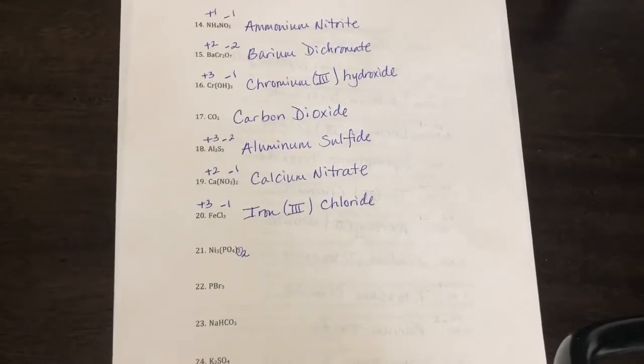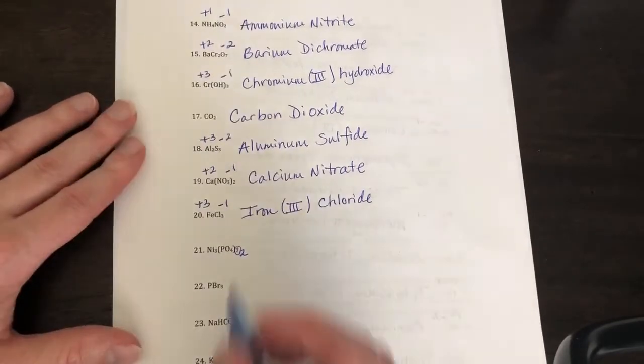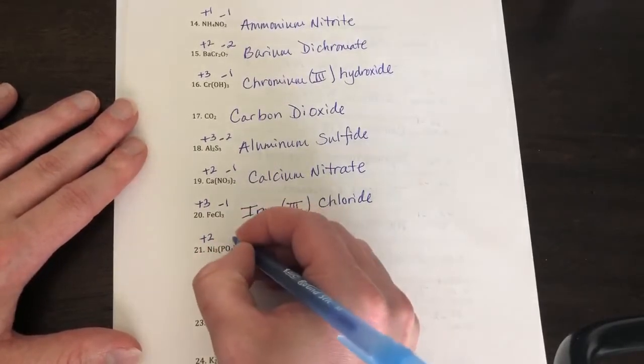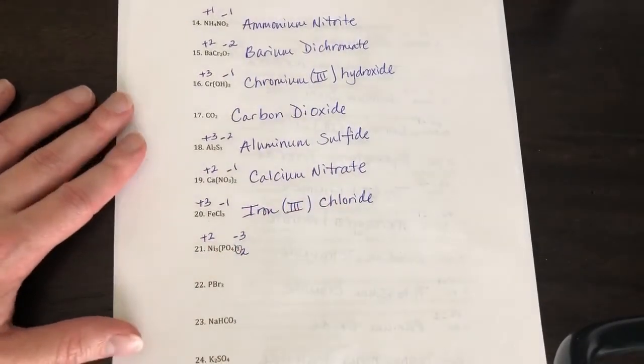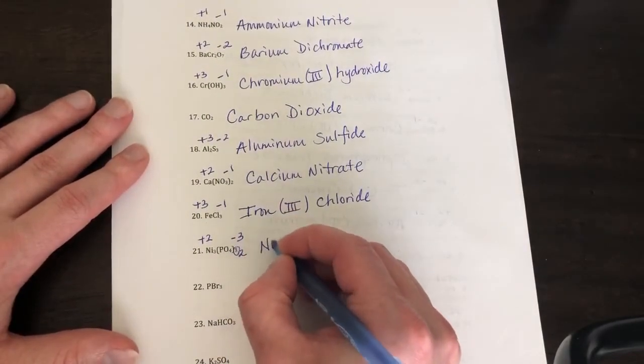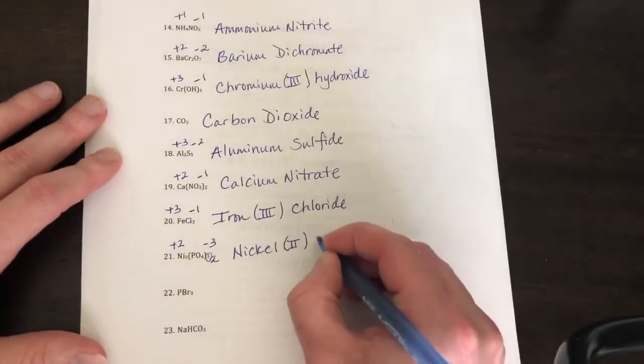Sorry, I typed these up kind of quickly. So that should be a 2. So we're going to reverse the crisscross. Nickel would have a +2 charge. Phosphate would have a -3 charge. So this is going to be nickel, Roman numeral 2, phosphate.